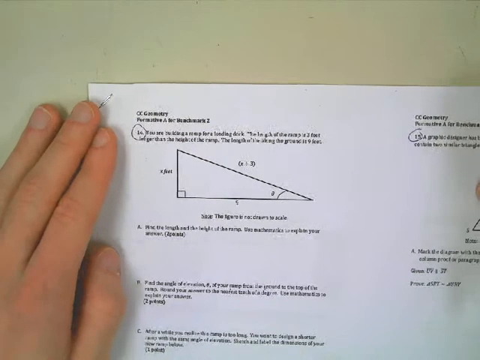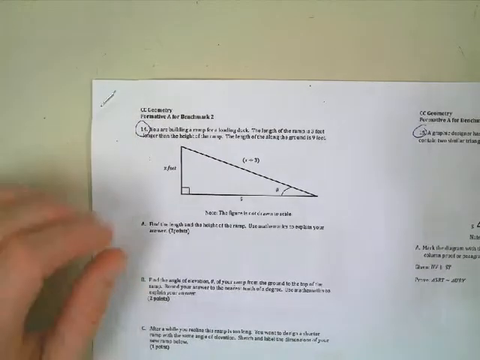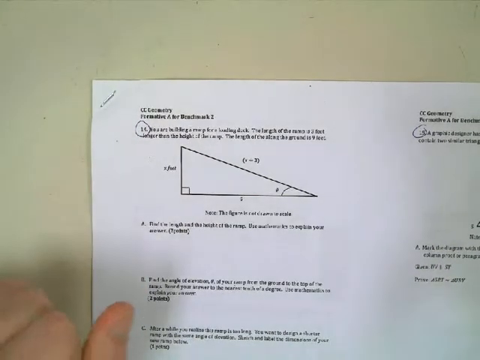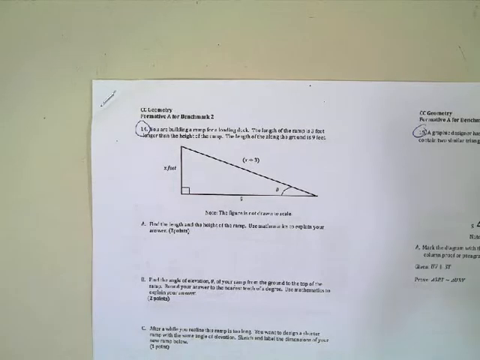We're all good there? All right, so the last one we're going to look at then is number 14, a free response question. And then we'll be done. I'll give you guys your homework assignment here, okay?